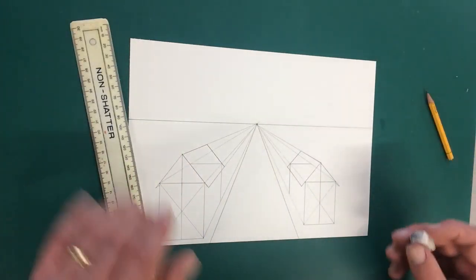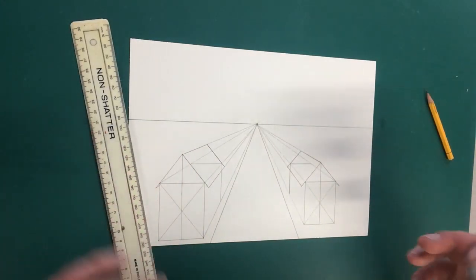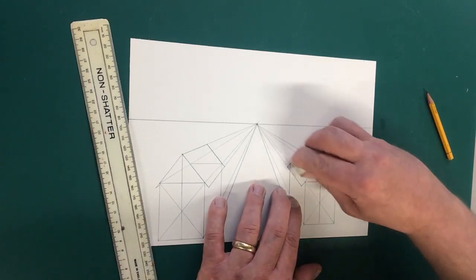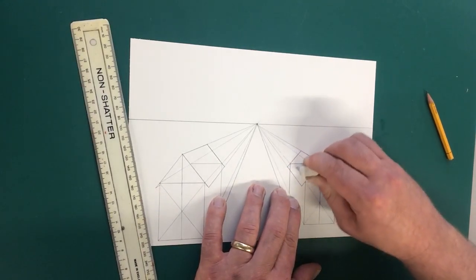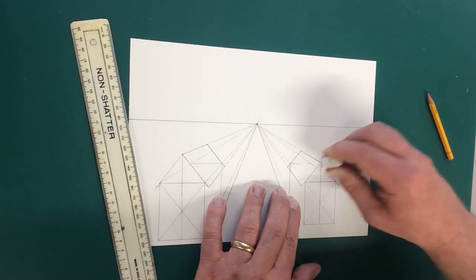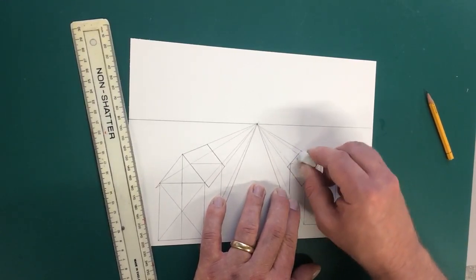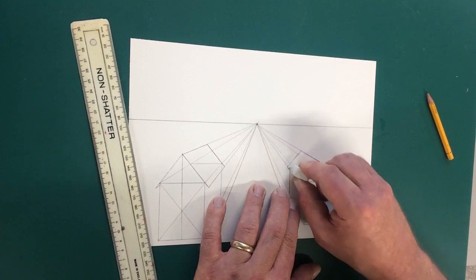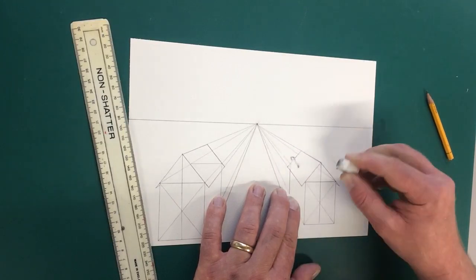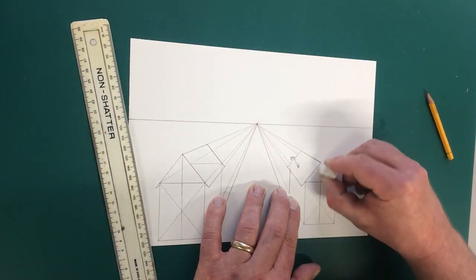Then you need to erase some of these lines to create the reality, to create the idea of this being solid. So I'm erasing that one there. I'm erasing the back line of this. So this is why you try to make them as light as possible.